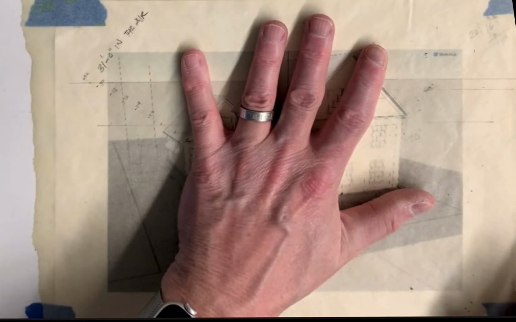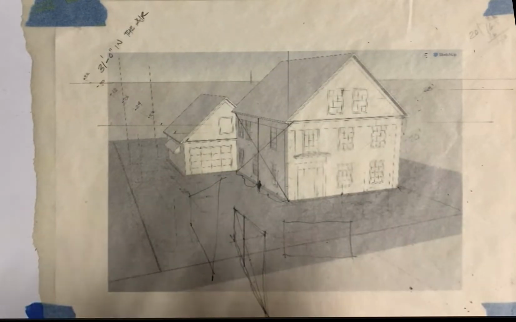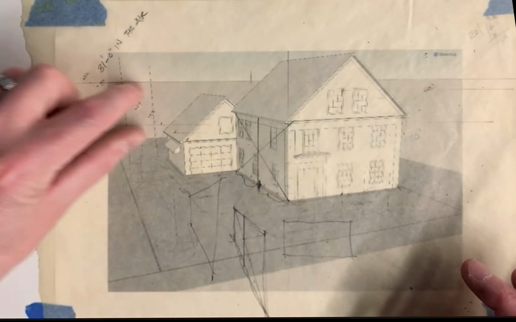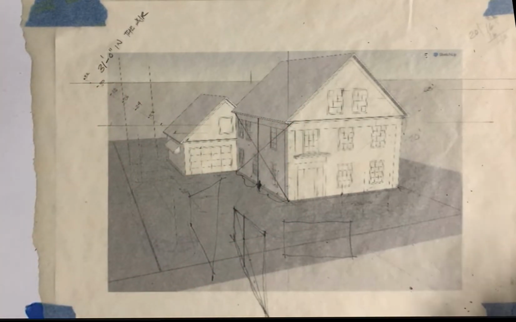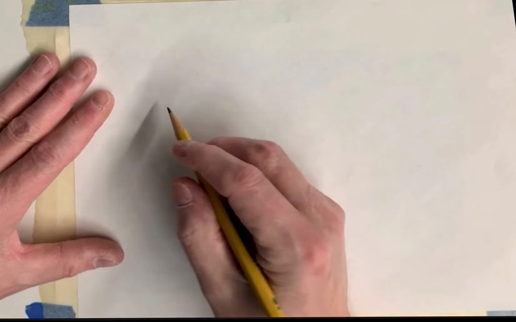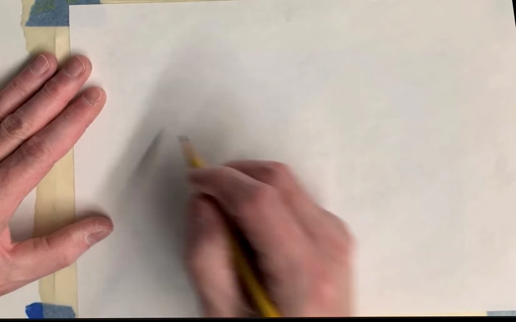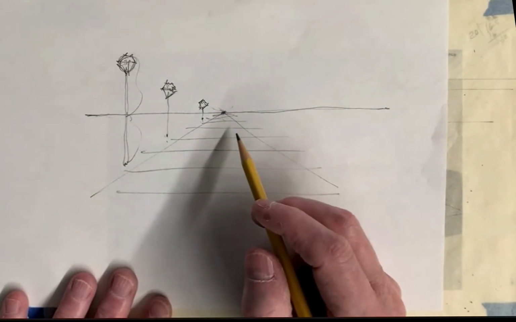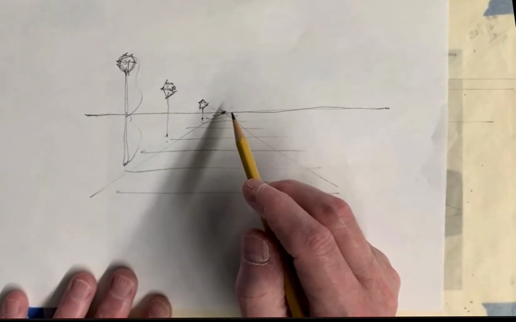This is a 2-point perspective. That means there's a vanishing point over to the right, and there's a vanishing point over to the left. Here was a 1-point perspective. You're staring right down railroad tracks or a straight road. There's only one vanishing point.